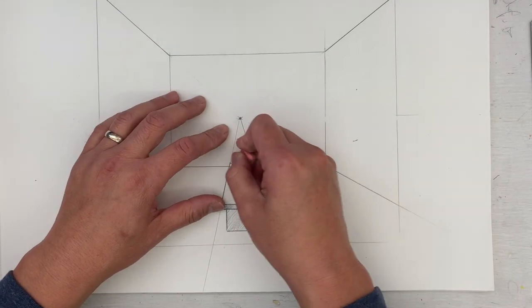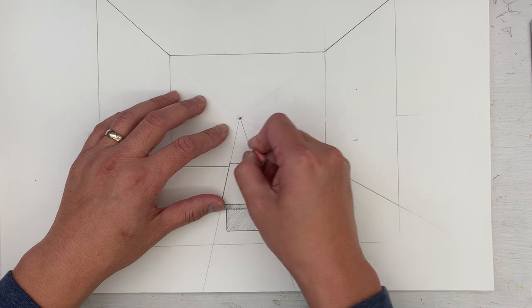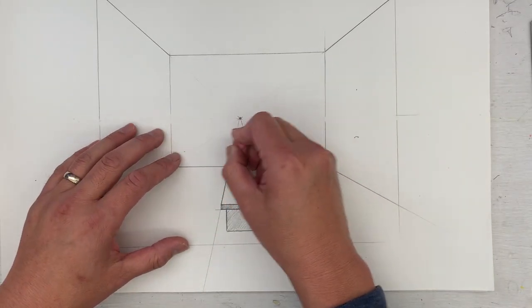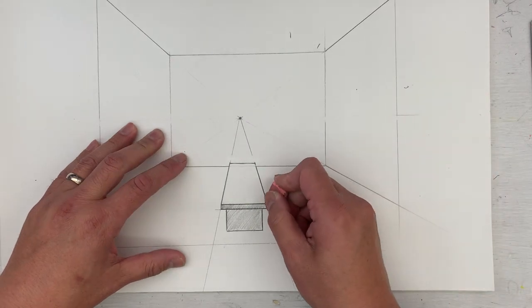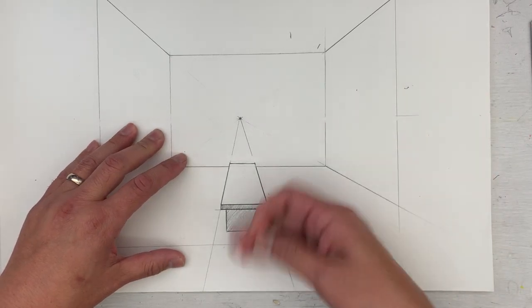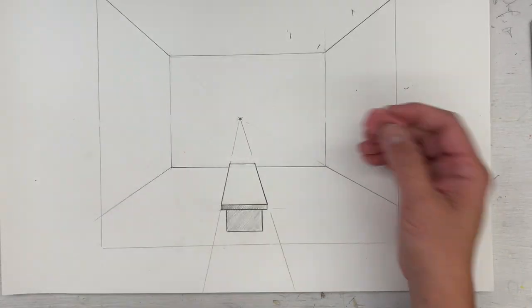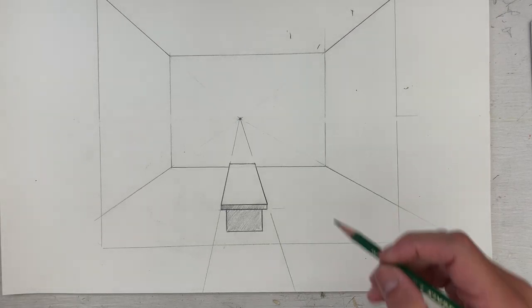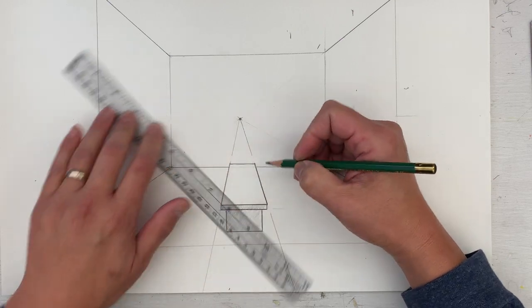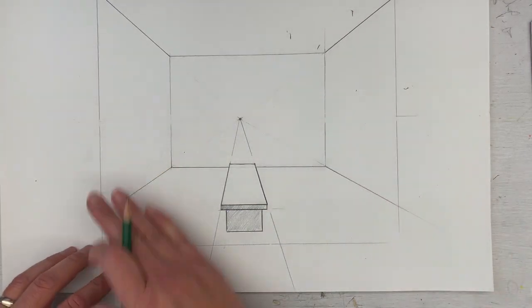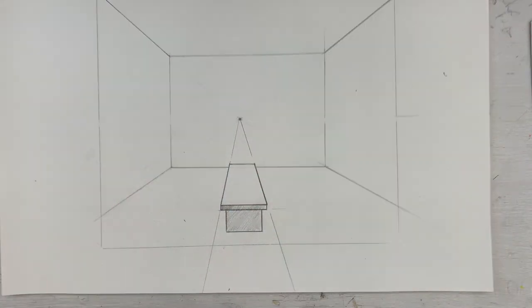And then I will erase this line so it's not so confusing. I'm gonna keep those guidelines so you guys have a reference though. Just gonna clean it up a little bit so it's clear. Okay. So we have a coffee table in our room now. Pretty neat, right?